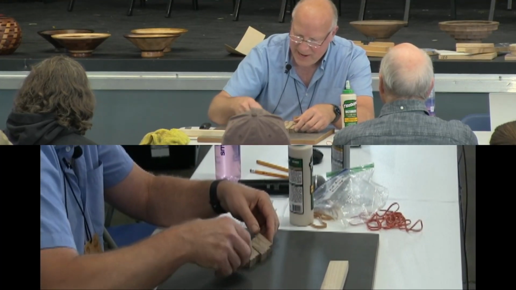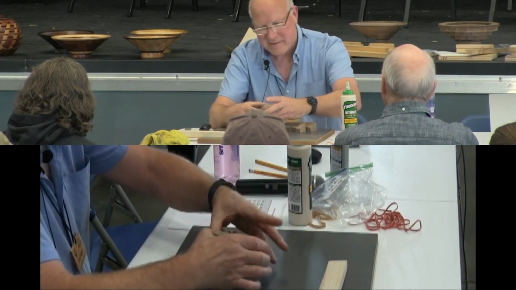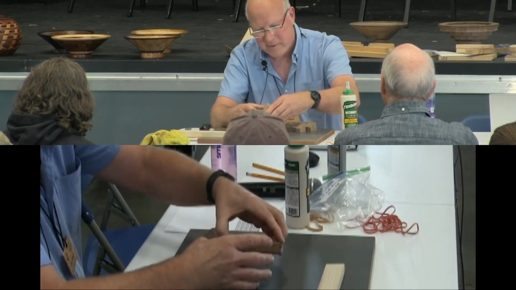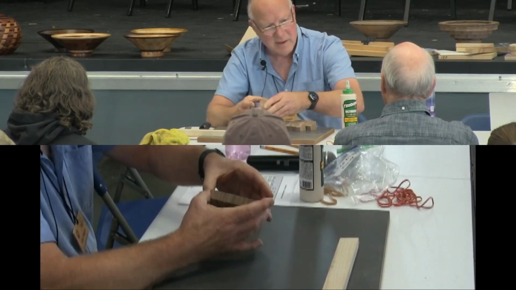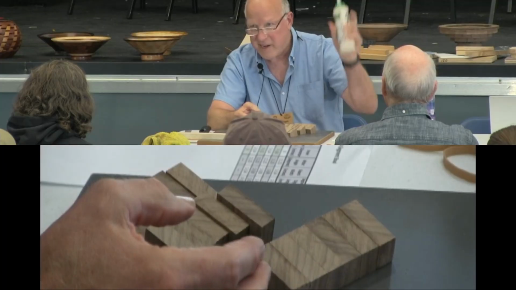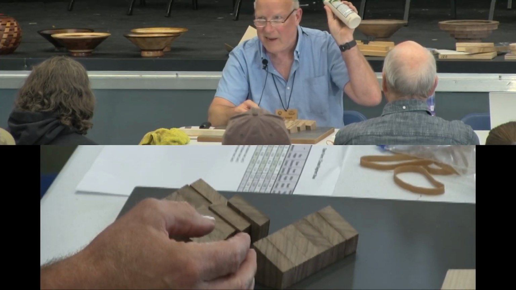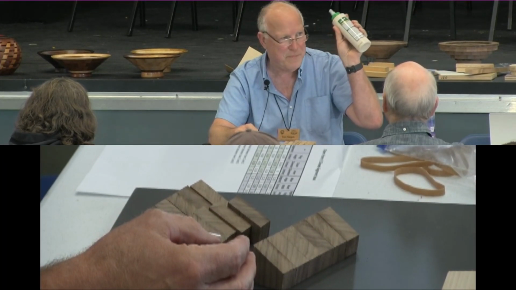So the glue I normally use, I get asked this question a lot. The glue I normally use for gluing up rings, solid rings like this, is this Tite Bond 3, just because it's got a nice long open time, right?